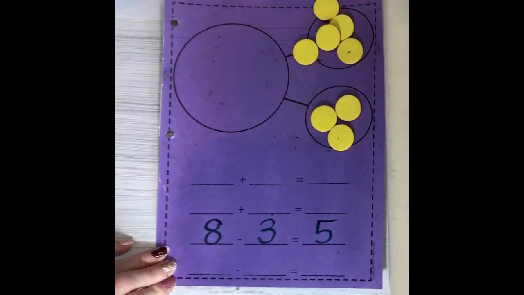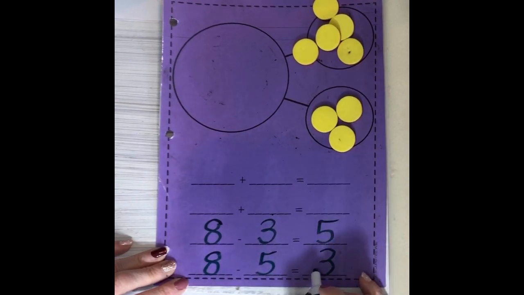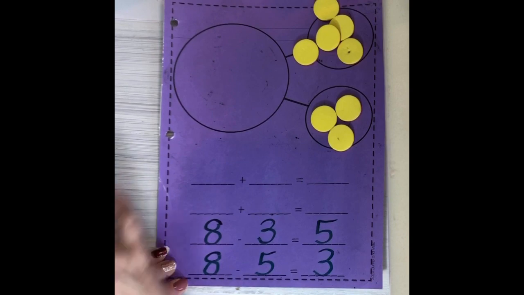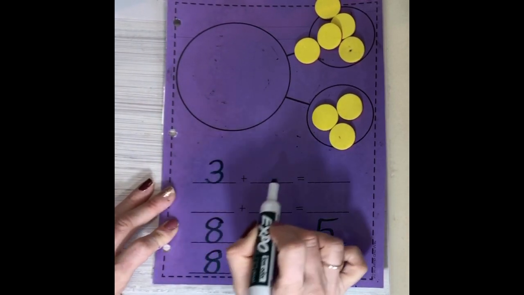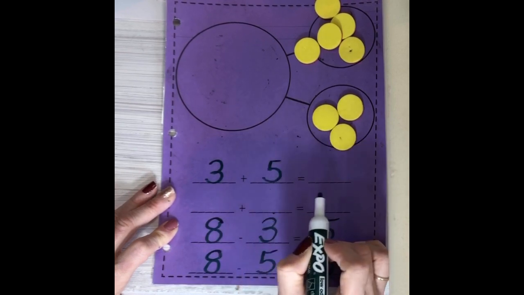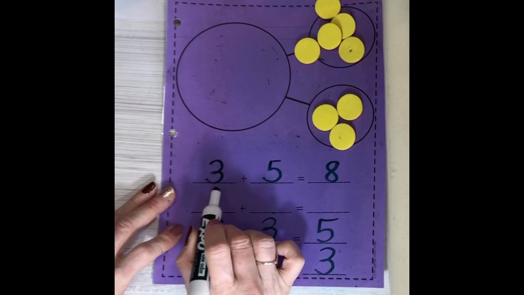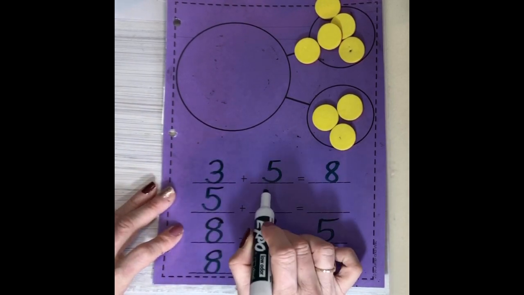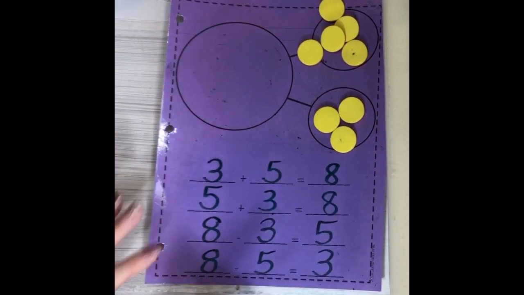Now write your switcheroo sentence for that. We'll start with 8 minus the 5 that were left equals my 3 broken ones. Now, when I make a fact family, I can turn it around and I can write an addition sentence. So I can start with my 3 broken ones plus my 5 good ones equals 8 altogether. And then I can switcheroo. 5 good ones plus 3 broken ones equals 8 altogether.